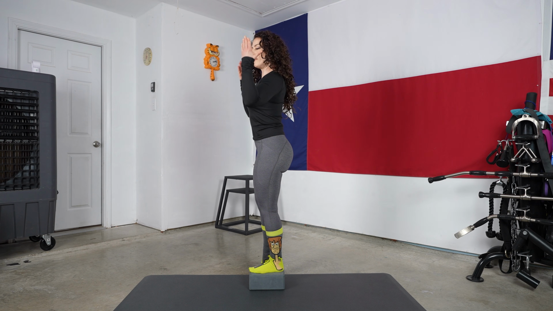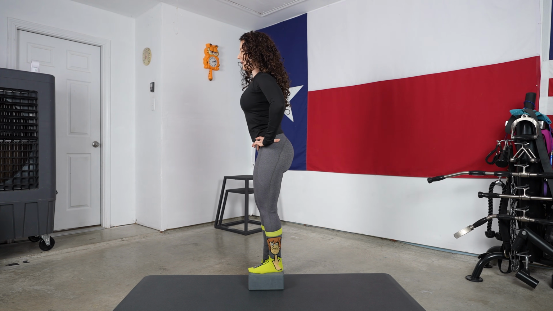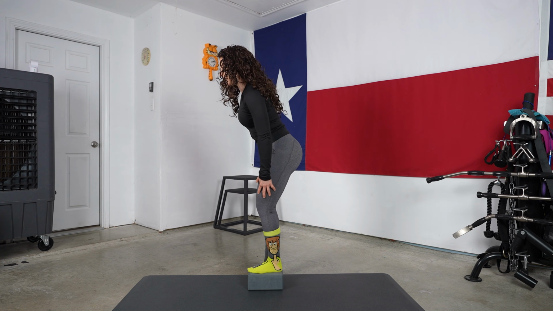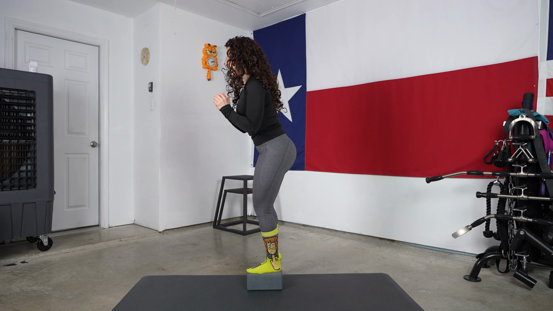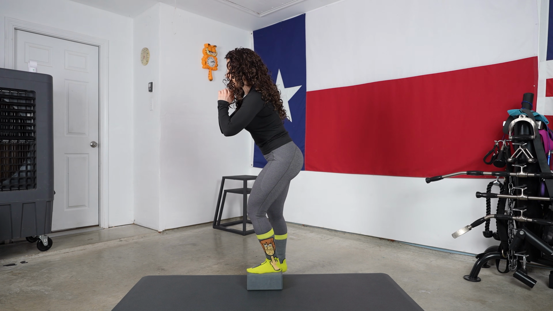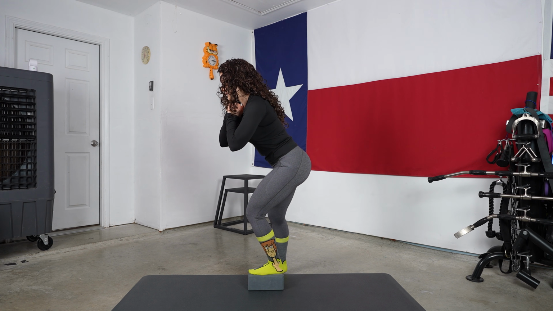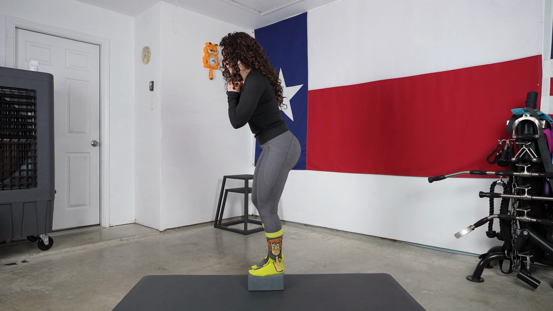Now you want to make sure that your back is straight, your shoulders are back and down, and you're going to hip hinge slightly. Keep a slight bend in the knee the entire time. Now you're going to slowly lower the foot until it lightly touches the floor. You're not going to put full pressure on it the entire time. Do 2 sets of 6 to 8 controlled reps per side.